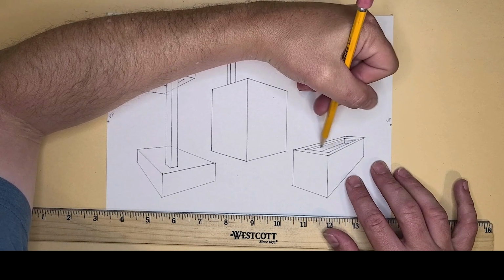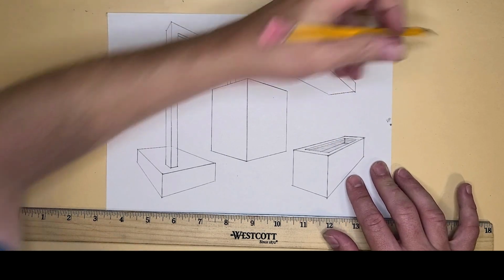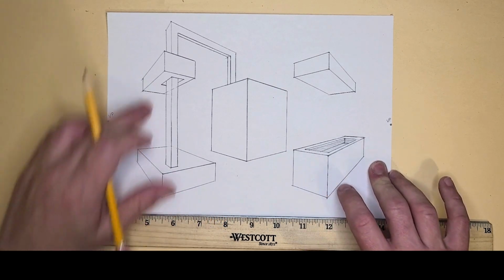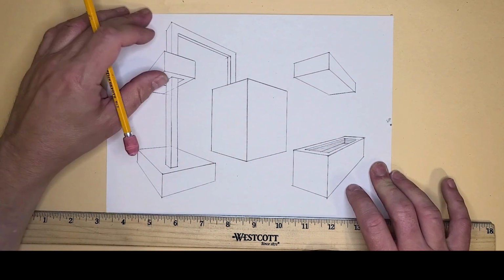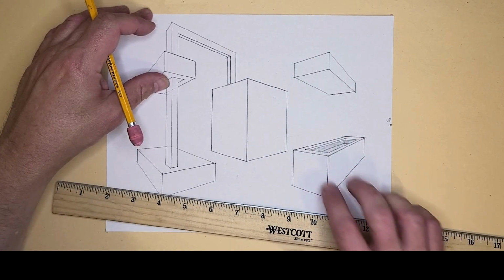All right, now once we are done with this, we can add some other details onto this structure, or you can add these details onto any of these other structures. It doesn't matter to me. So the next thing I'm going to show you how to do is how to draw windows and doors on this one.